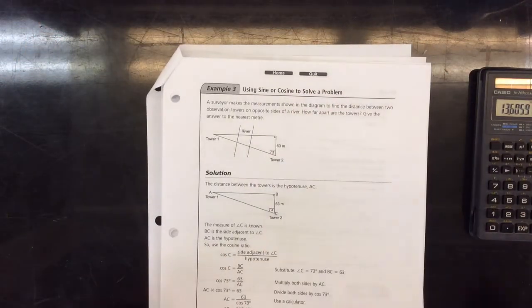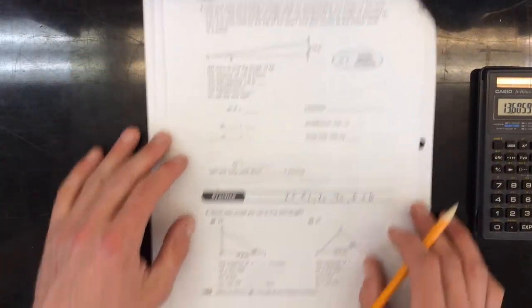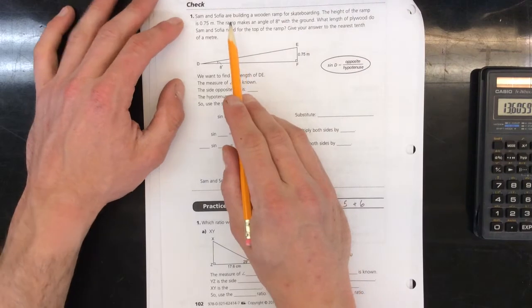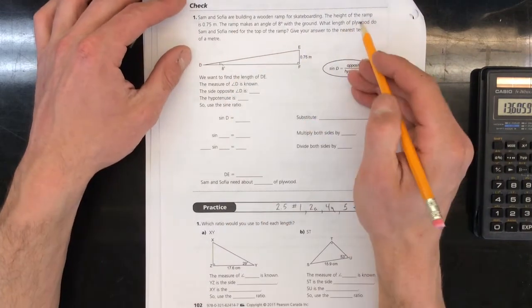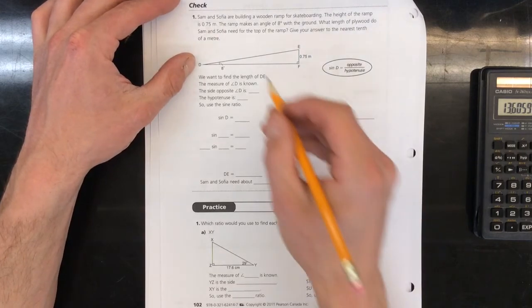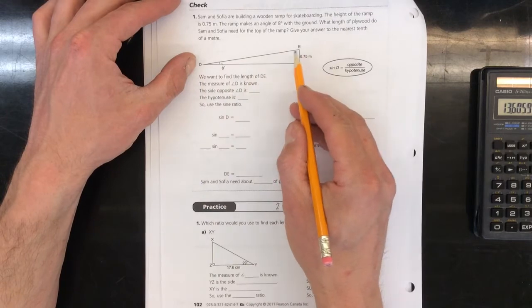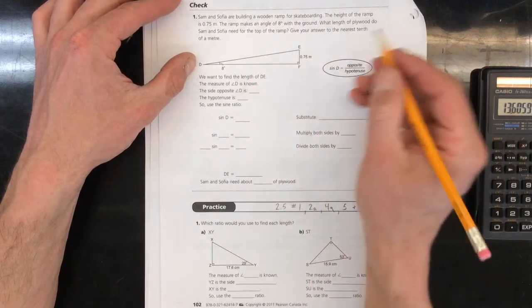Okay, let's use sine or cosine to solve a problem. So this will be a word problem. Sam and Sophie are building a wooden ramp for skateboarding. The height of the ramp is 0.75 meters. The ramp makes an angle of 8 degrees with the ground. What length of plywood do Sam and Sophie need for the top of the ramp? So I want to figure out the hypotenuse here.